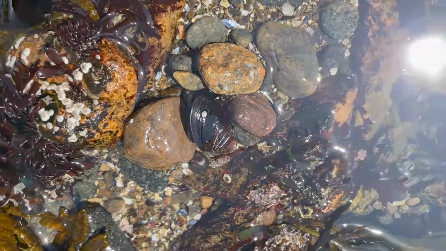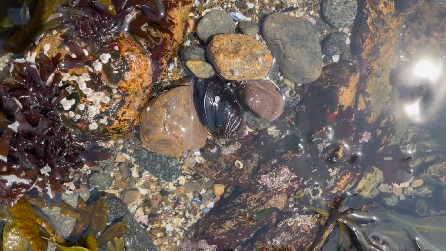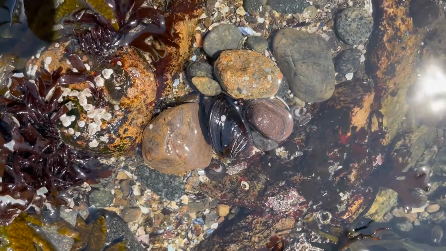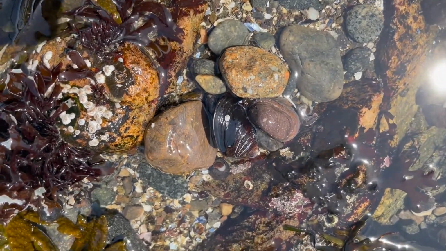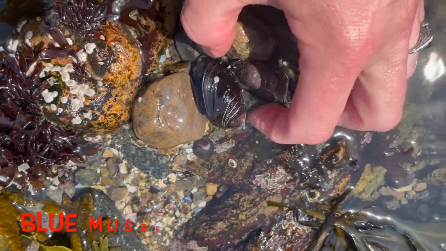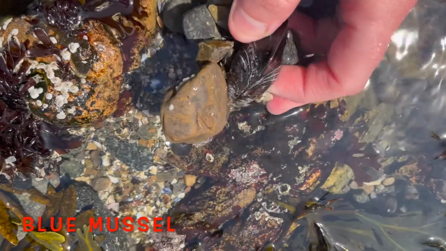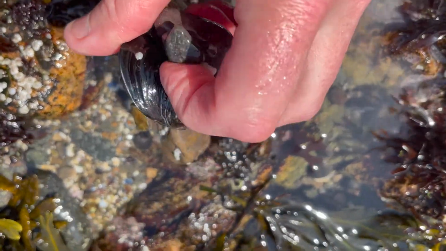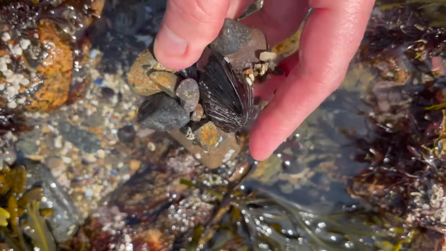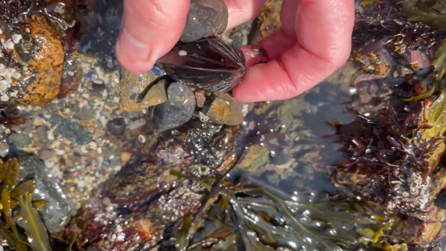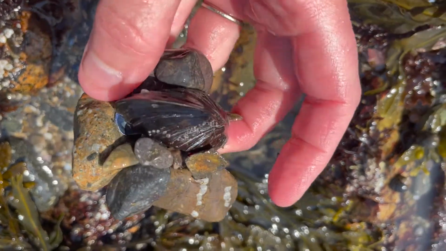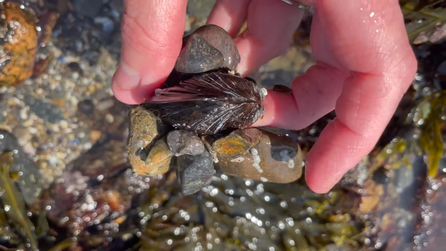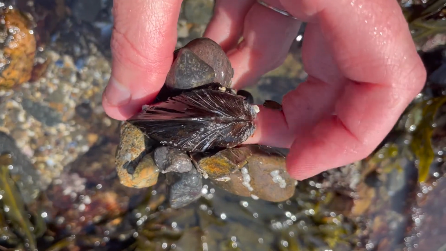Awesome. And here we have Mr. Musselman's favorite tide pool creature. This is the mussel. It's actually called a blue mussel. Now, blue mussels also have a hard shell or exoskeleton, and they also open up to filter feed from other living things in the water.